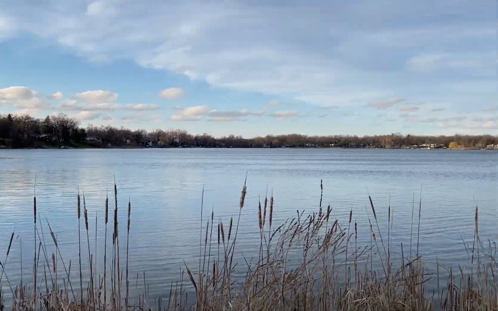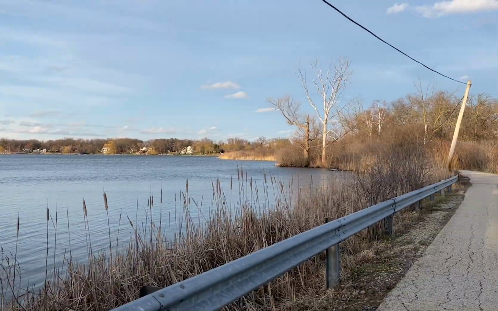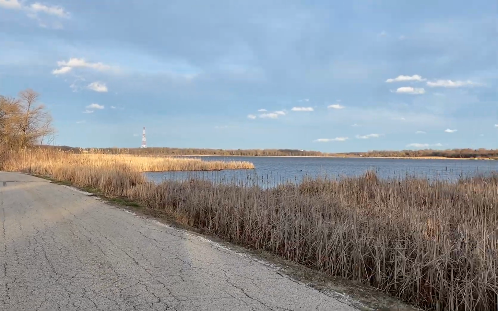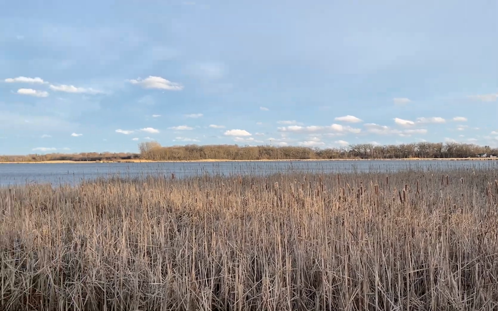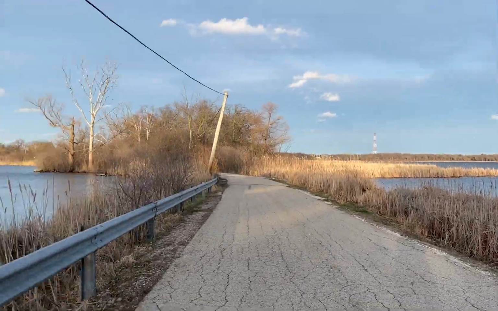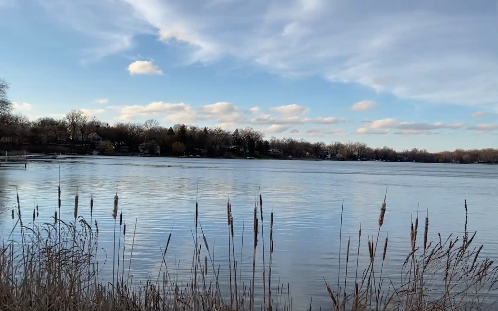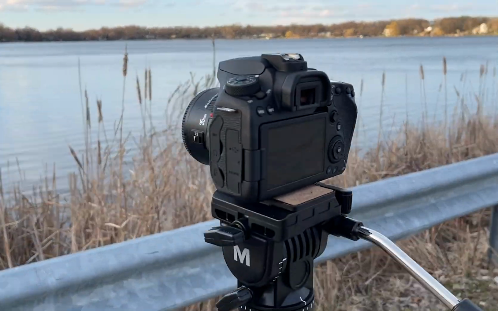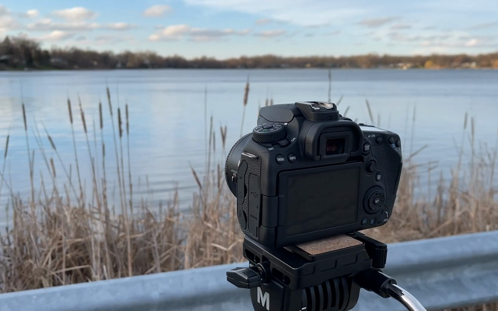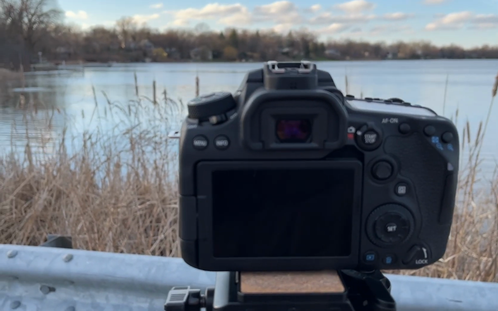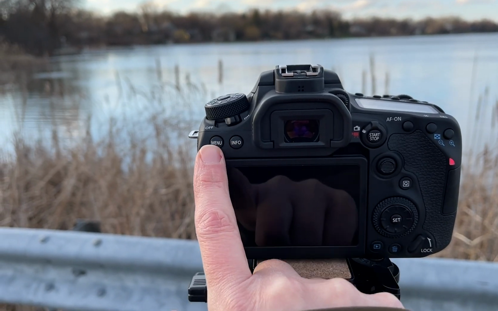Hey, Photo 2. I'm out by the lakes that I live by, and I'm here about 10 minutes before golden hour. All right, and I've got a tripod and I got the 35 and I have the 90D, but we have these same settings in our T7s as well.